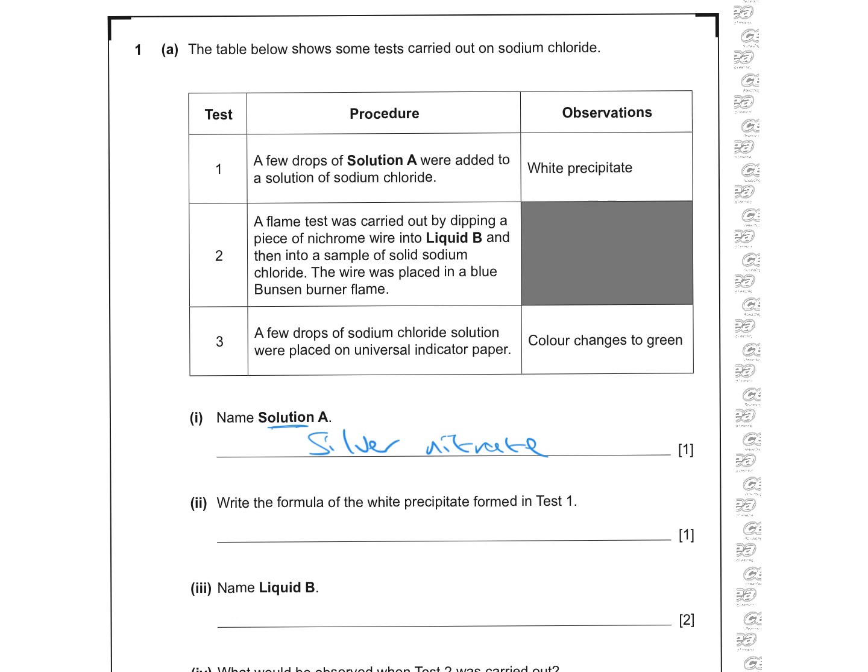For part 2, write the formula of the white precipitate in test 1. Well, when the silver nitrate solution is added, it's the silver ions which react. They're Ag+, and they react with the chloride ions. They're Cl-. And when those two ions come together, it just forms a white precipitate. Okay, it's insoluble. So silver chloride is the white precipitate.